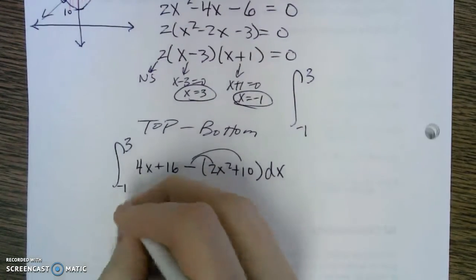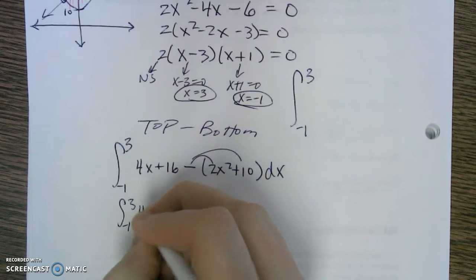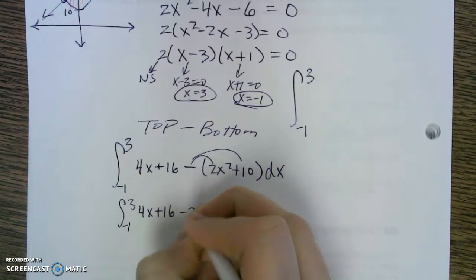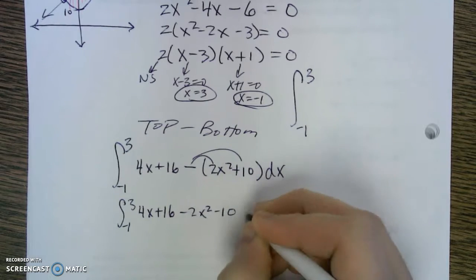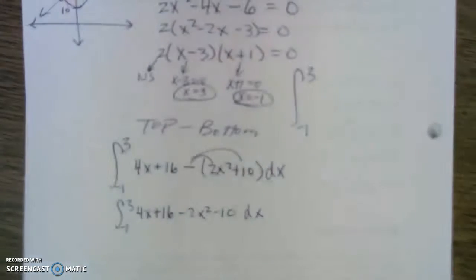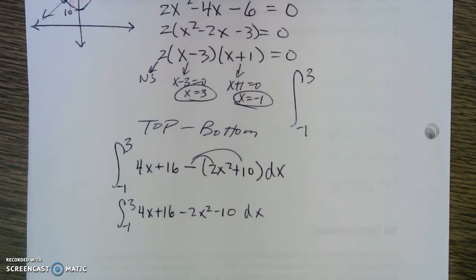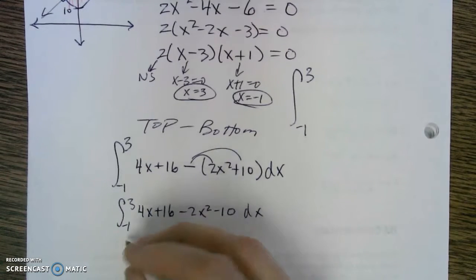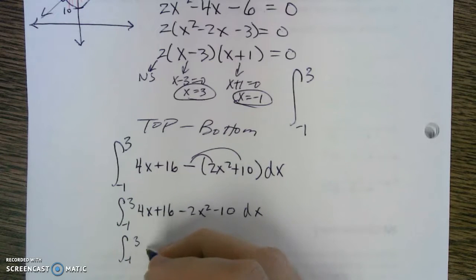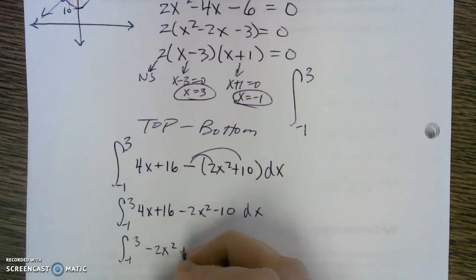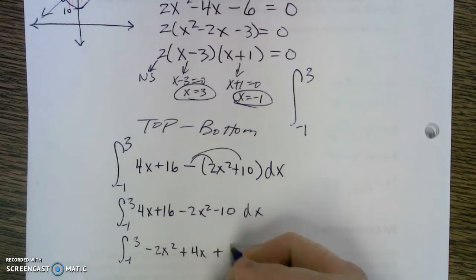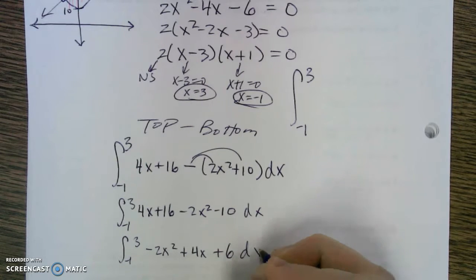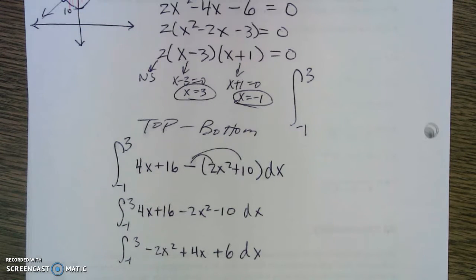So that's going to be 4x plus 16 minus 2x squared minus 10 if you distribute your negative. Let's put it in descending order, and we're going to put the 16 and the 10 together. We've got negative 2x squared, 4x, and 6. And then we'll go and find our antiderivative.